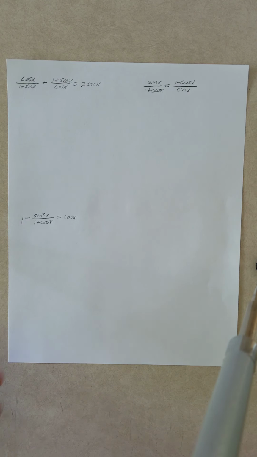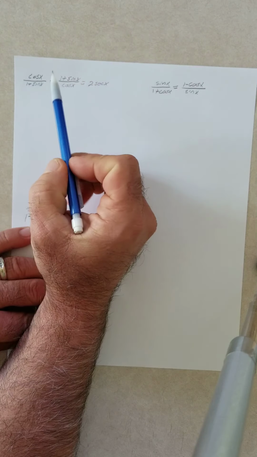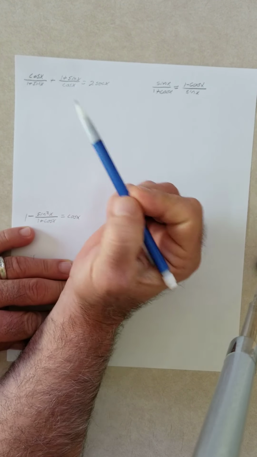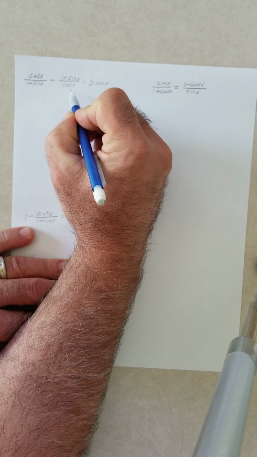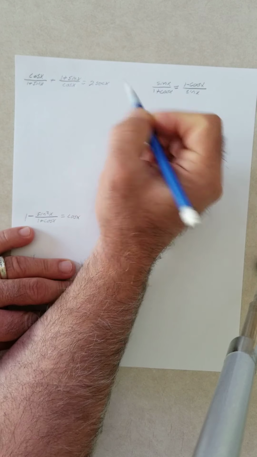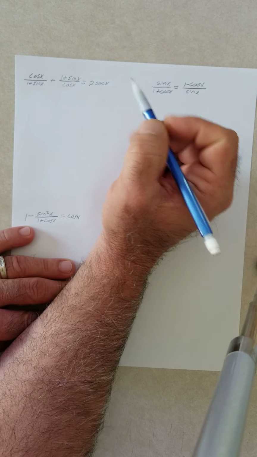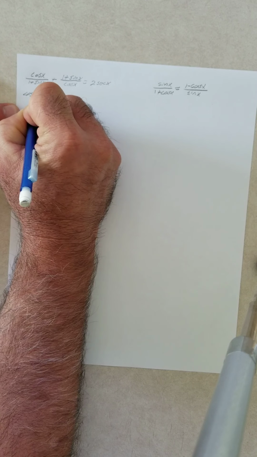The first one, obviously the more difficult side is the left side here. And we have 2 fractions, so what do you think we should do? Get a common denominator. So I'm going to multiply the right-hand side by 1 plus the cosine over 1 plus the cosine, and the left side by cosine over cosine.